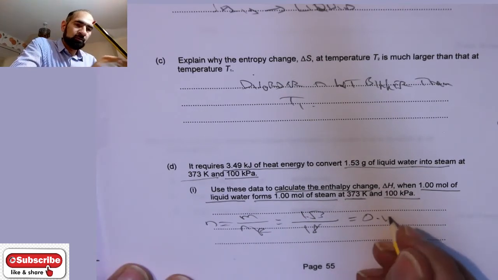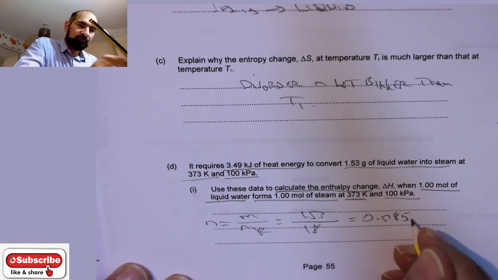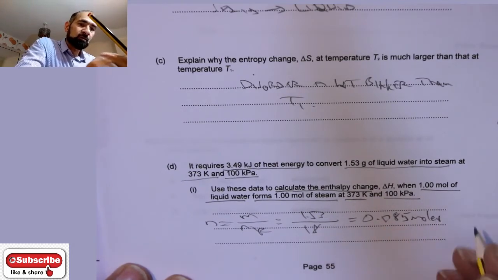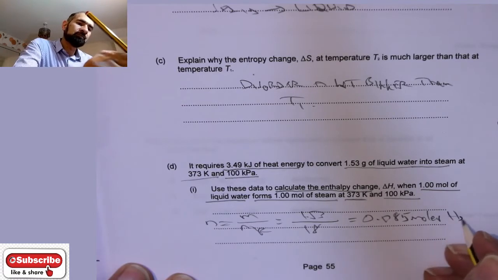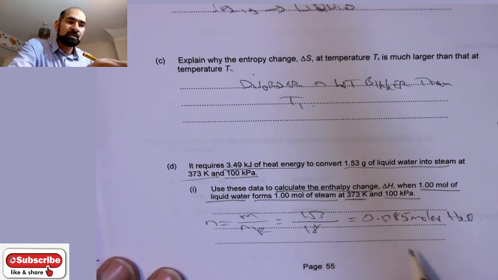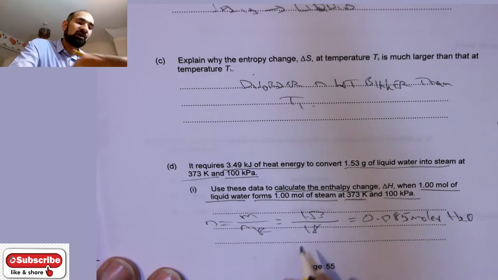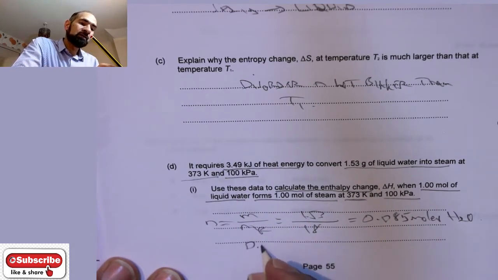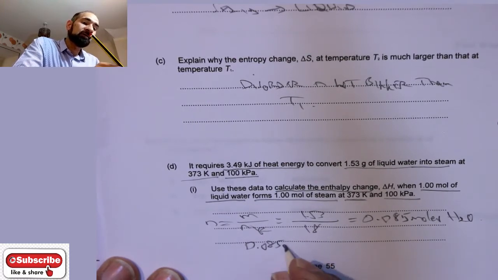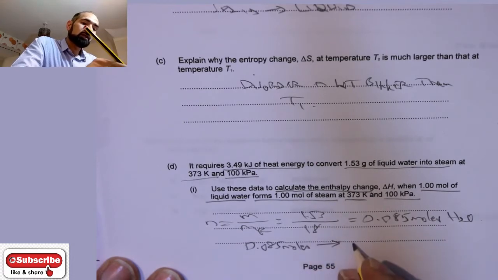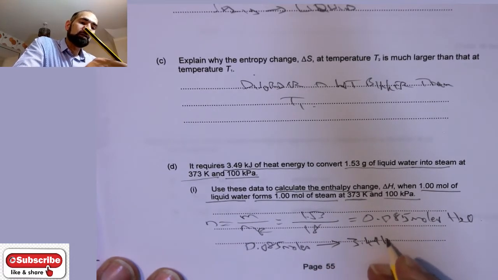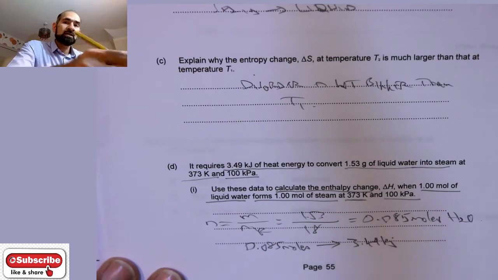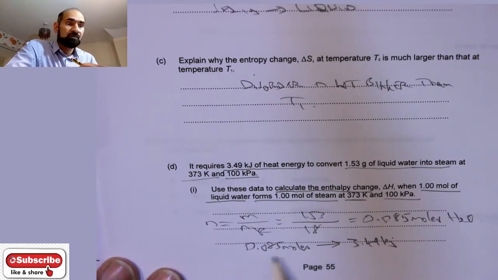And that means 0.085 moles. And that's moles of what? Of water, right? So what that means is that 0.085 moles of water gives out 3.49 kilojoules of energy. Okay, so how much does 1 mole give out? Divided by 0.085, isn't it?